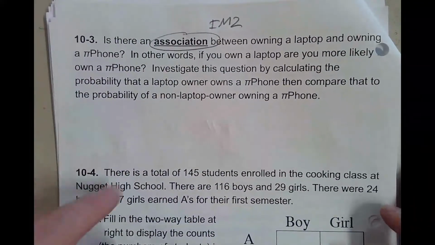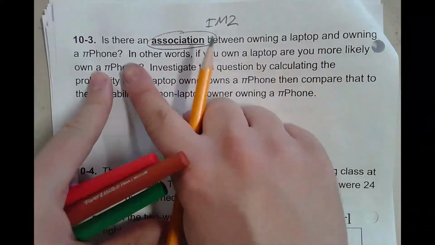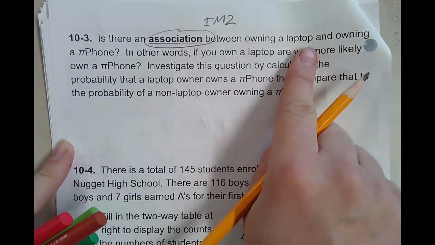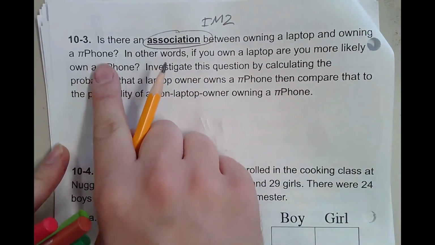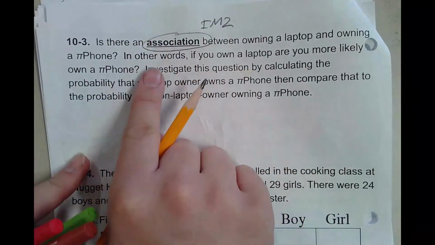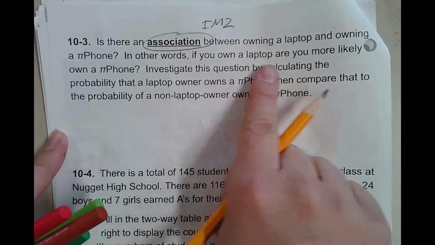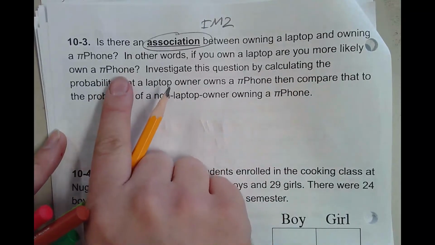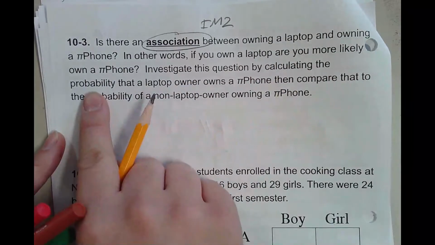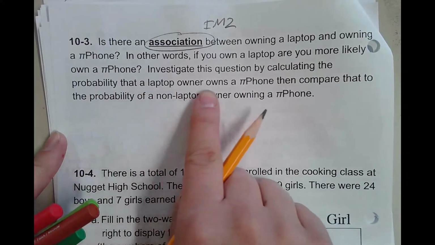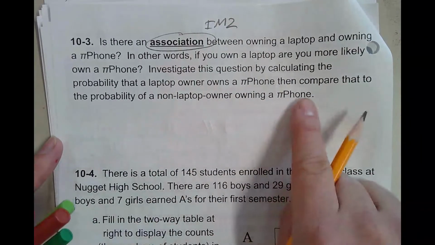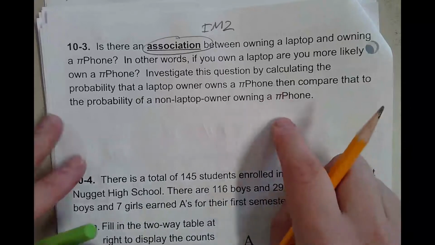Is there an association between owning a laptop and owning an iPhone? Does owning a laptop affect the people that have an iPhone, or the choice of having an iPhone? Let's see. That's called an association. Are they related? In other words, if you own a laptop, are you more likely to own an iPhone? Oh, that's a great way to put it. Investigate this question by calculating the probability that a laptop owner owns an iPhone. Then compare that to the probability of a non-laptop owner owning an iPhone.